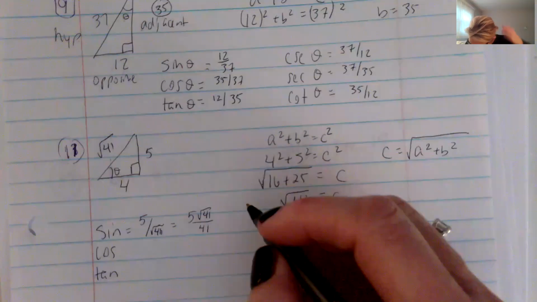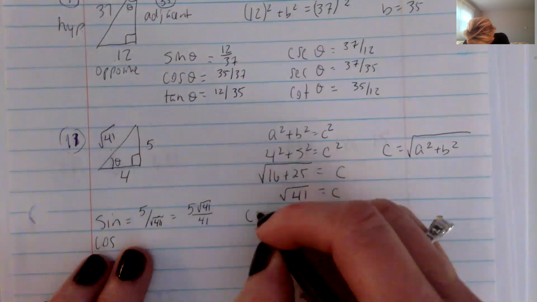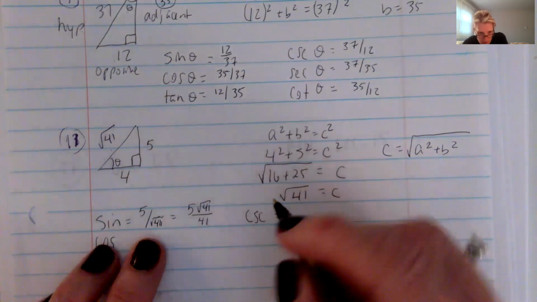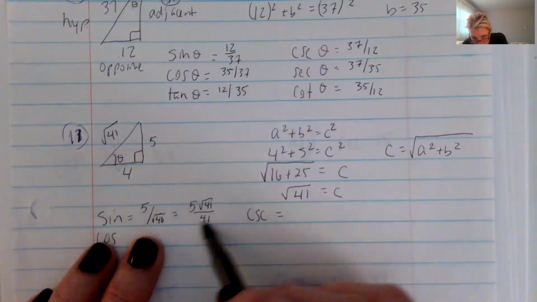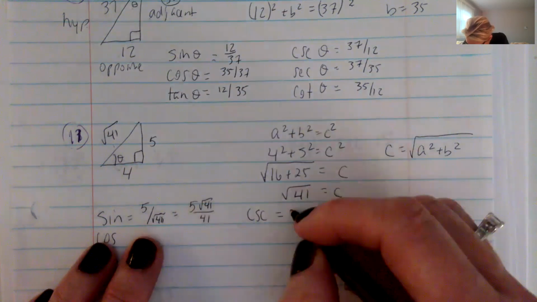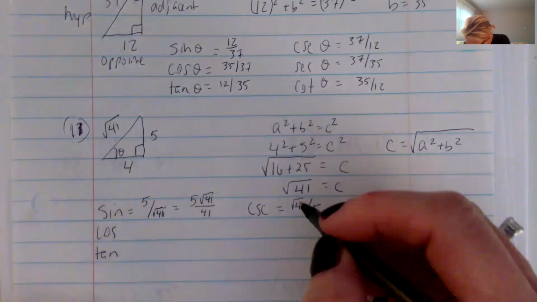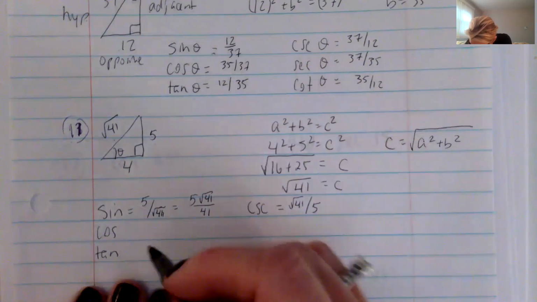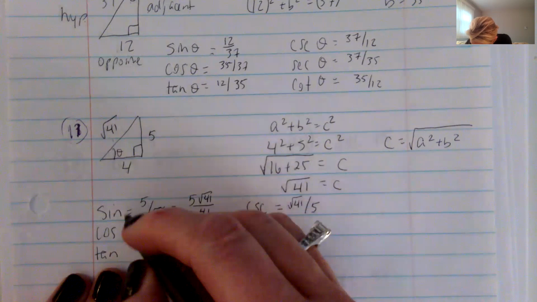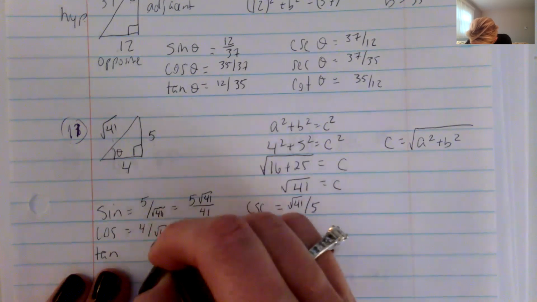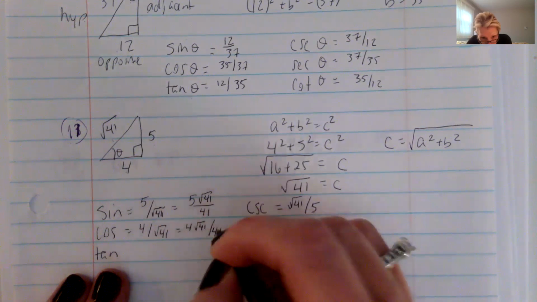Okay, so my cosecant is going to be the reciprocal of sine. That's why I like the raw sine, because then I don't have to worry about what I simplified. I can have just the square root of 41 over 5, because you can have a square root in the numerator. Cosine then is the adjacent over the hypotenuse. So that one is just going to be 4 over the square root of 41, which is going to be similar, 4 square root of 41 over 41.